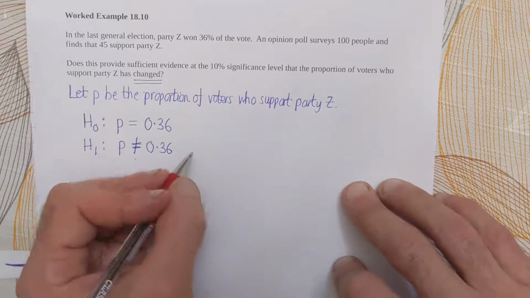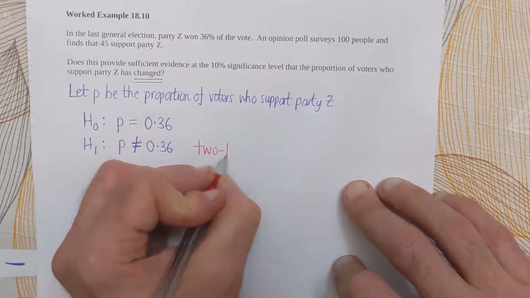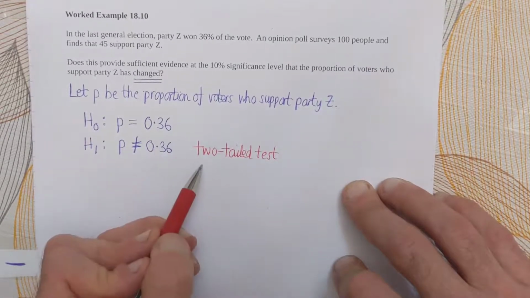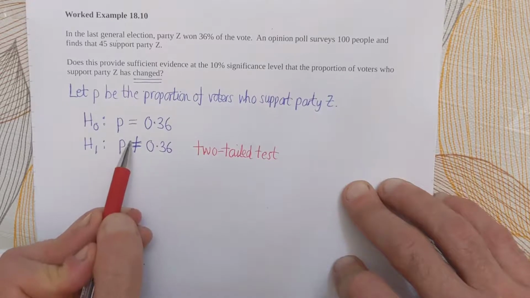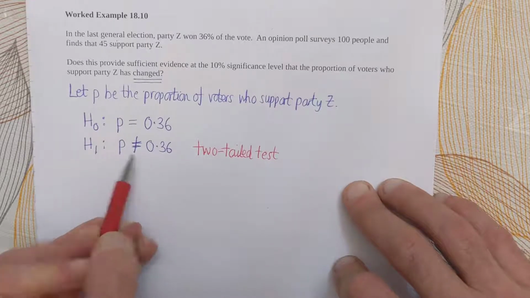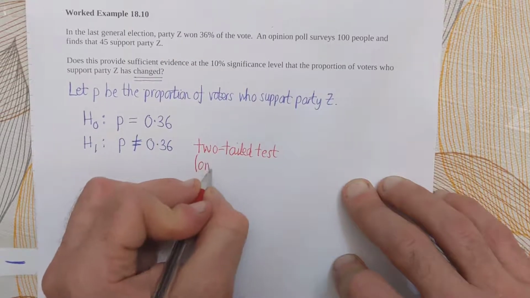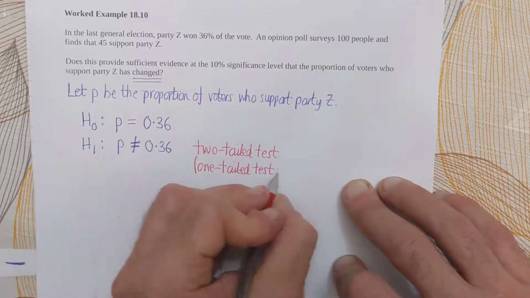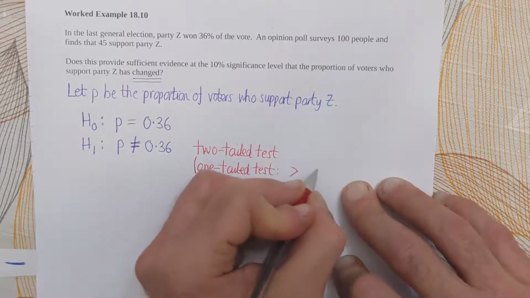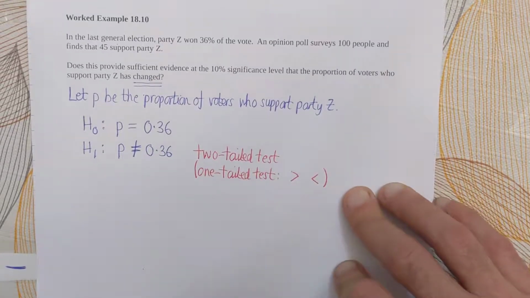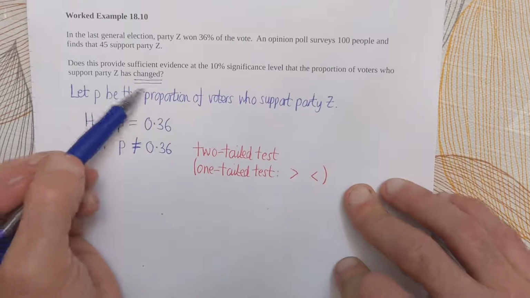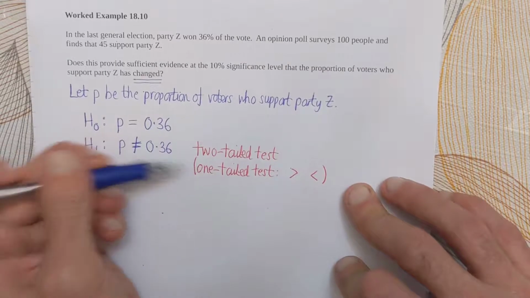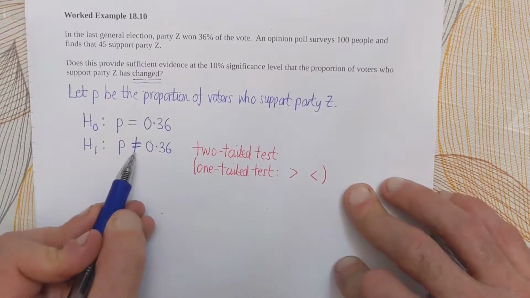And this is what we call a two-tailed test, as opposed to a one-tailed test when this is either greater than or less than. I'll just put a one-tailed test would have either greater than or less than. So be careful with that. So the wording of the question is important. So, read carefully to decide which of the two it is. So this is a two-tailed test, and we put not equal to there.